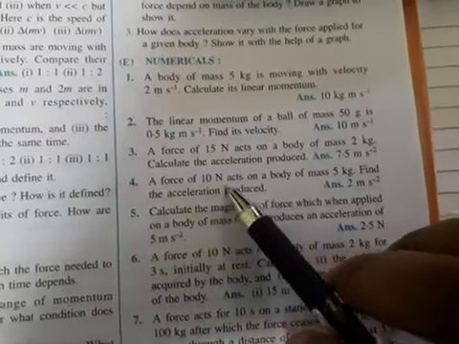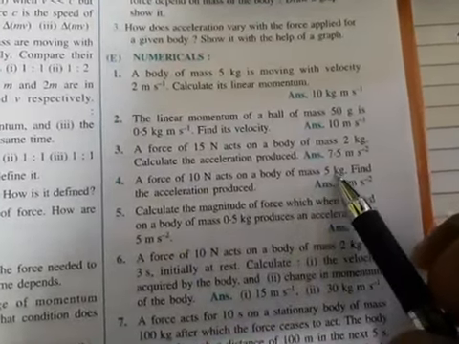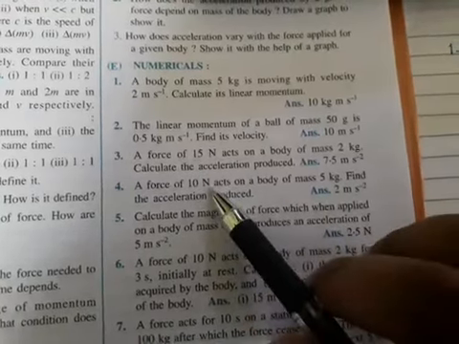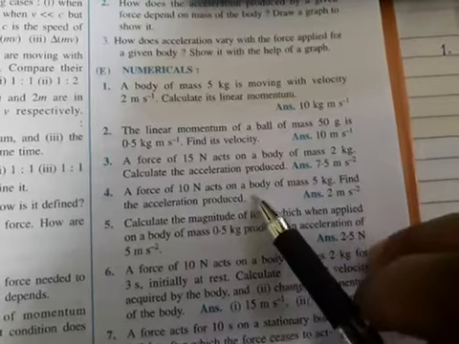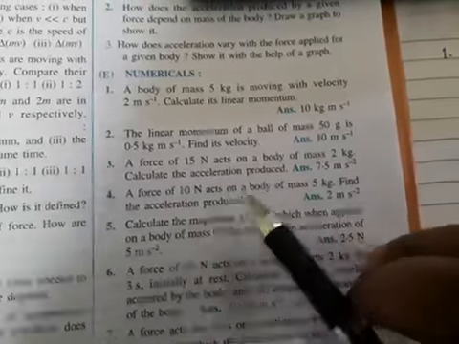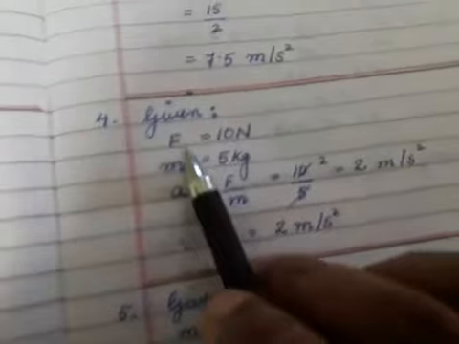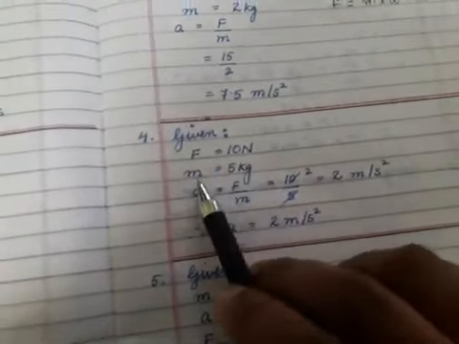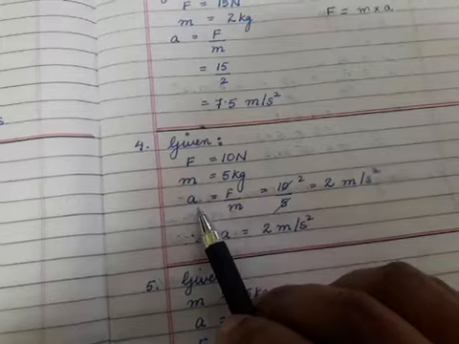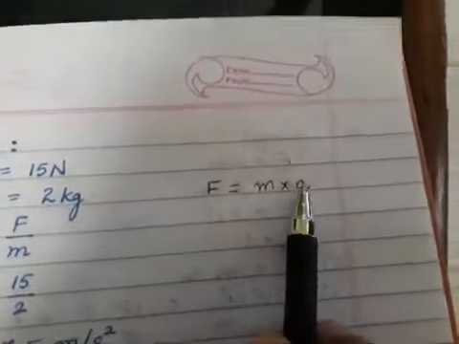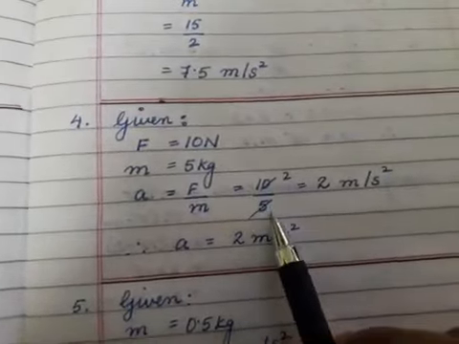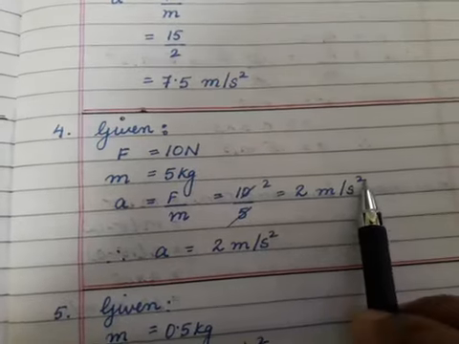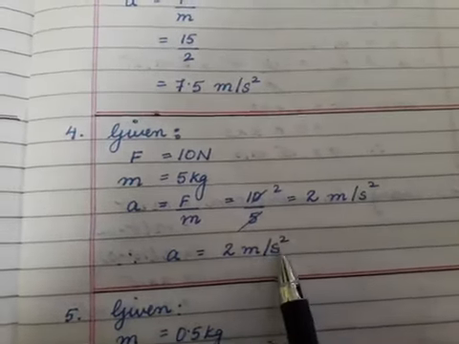Next we have question number 4 here. A force of 10 Newton acts on a body of mass 5 kg. So it looks similar to question number 3. Force value is given, mass value is given. The only thing is numbers are different. Find the acceleration produced. So same way you are going to do it. Force value is given as 10 Newton, mass value is given as 5 kg, so acceleration will be F by m, because we know F is equal to ma, so a will be equal to F by m. Which is equal to 10 by 5, which is equal to 2 meter per second square. So acceleration value is 2 meter per second square.